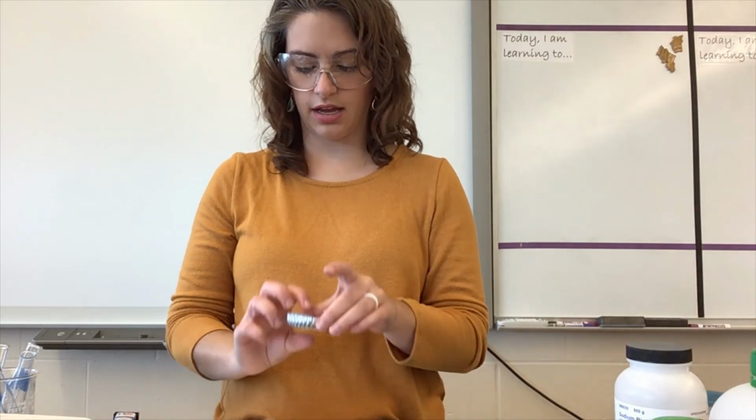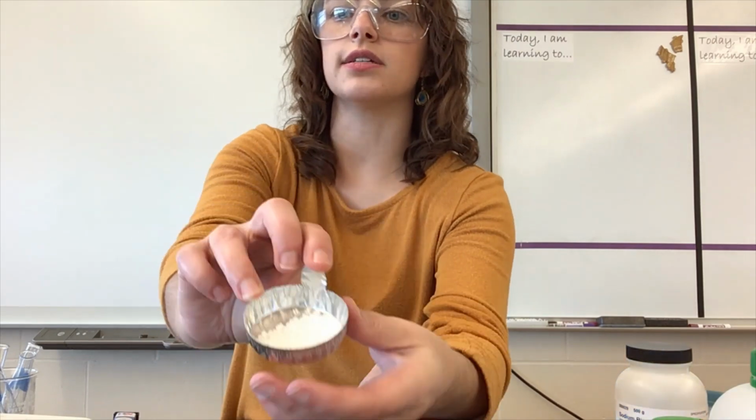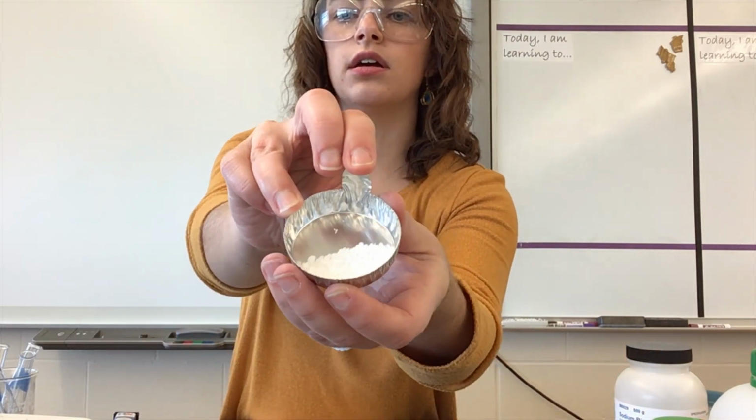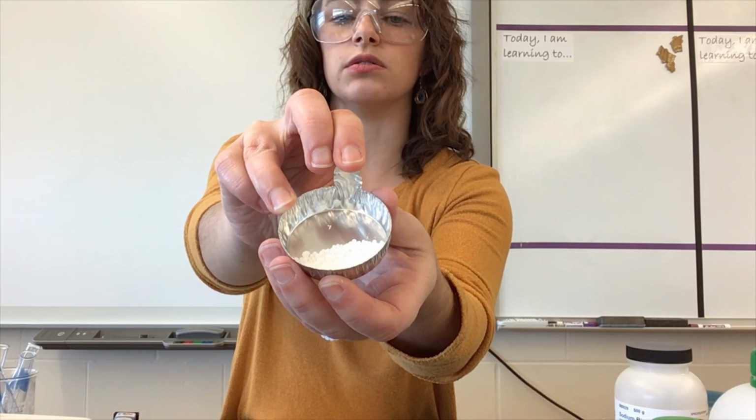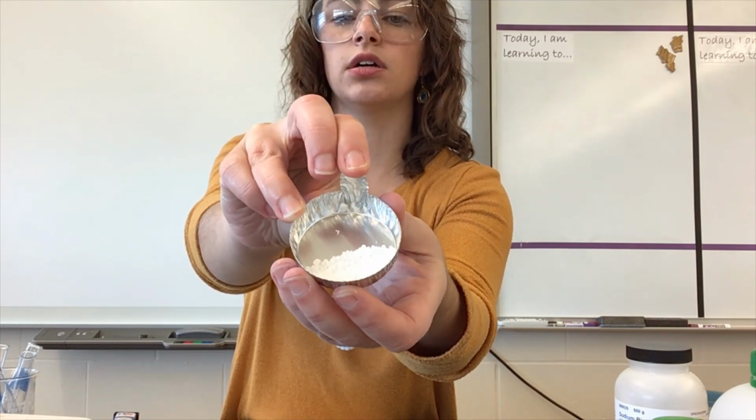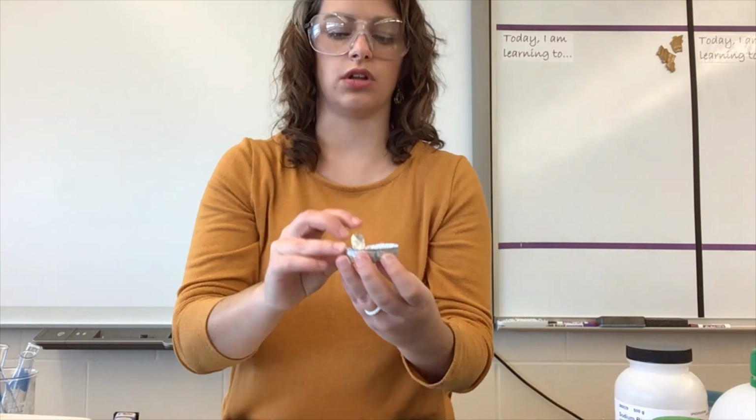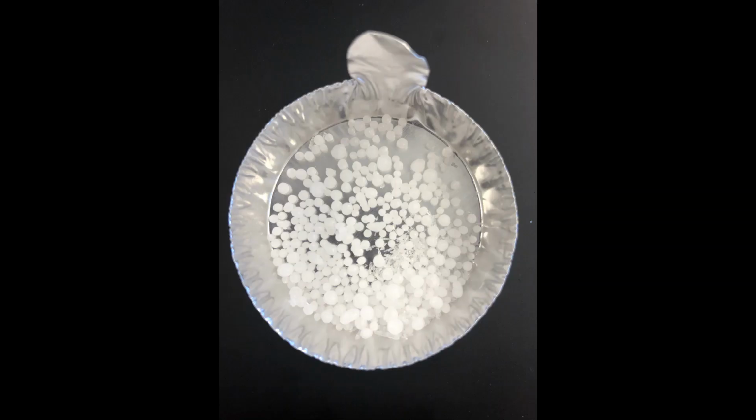Set that off to the side, and I'll hold this up so you can take a look at it. And then I'm going to take a picture so that you can see a nice still close-up of what this looks like.